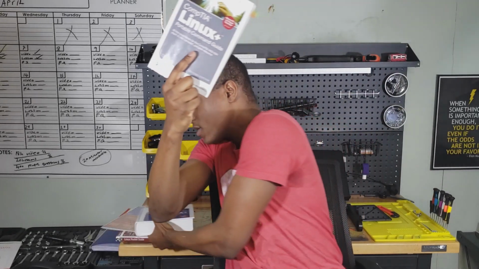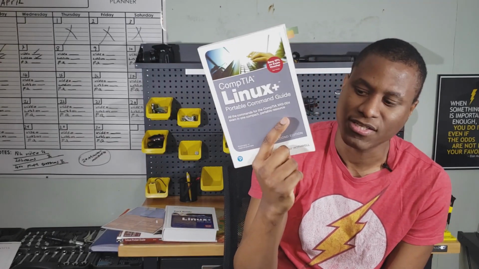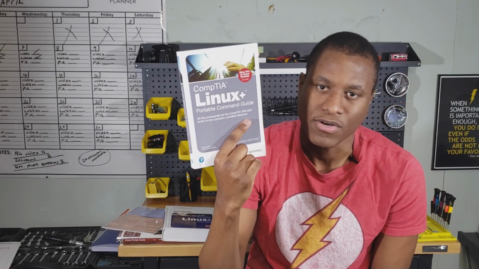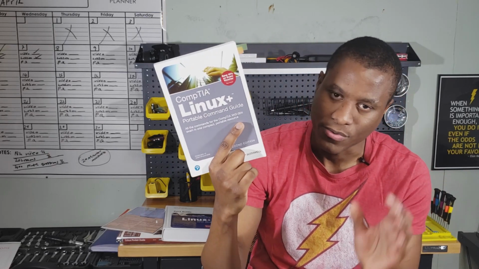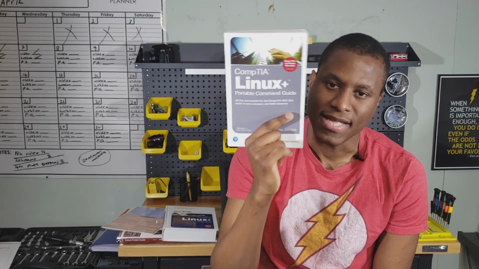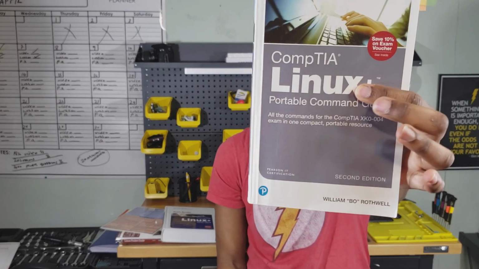It's an amazing book. It really goes according to the exam objective. And this is one of the reasons why I like Pearson books, because some people don't like them, but I do. I think that they just go according to the exam objective, and they make it easier for you to understand. That's it. So this is the next book.